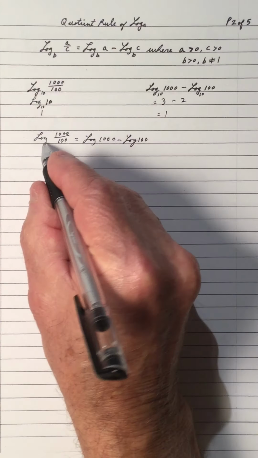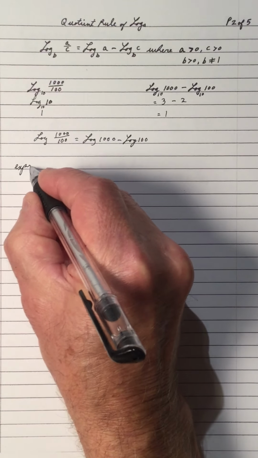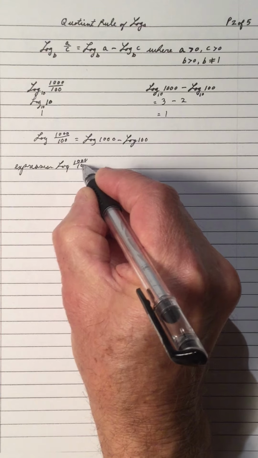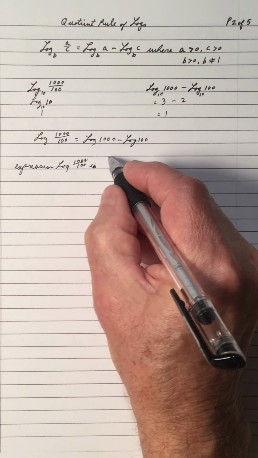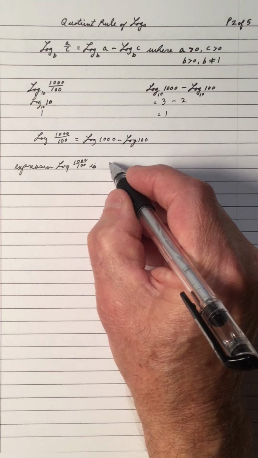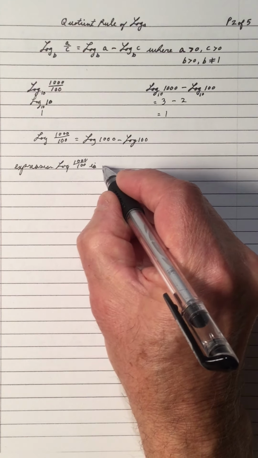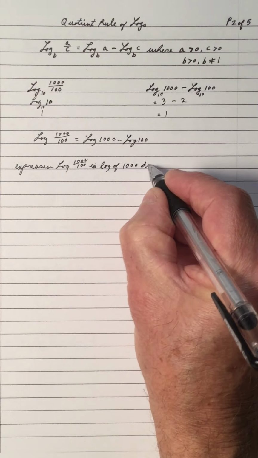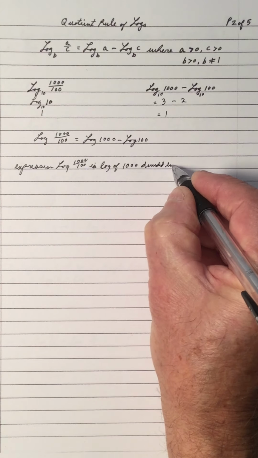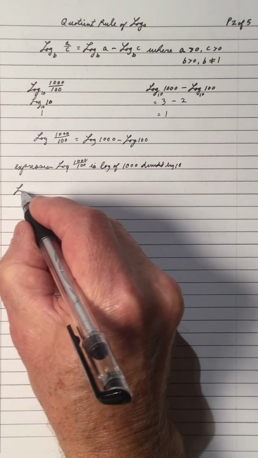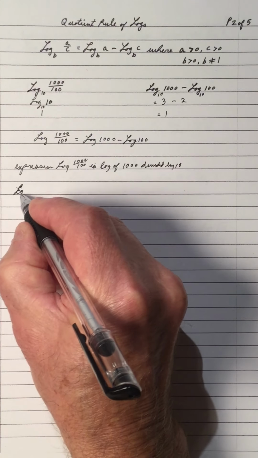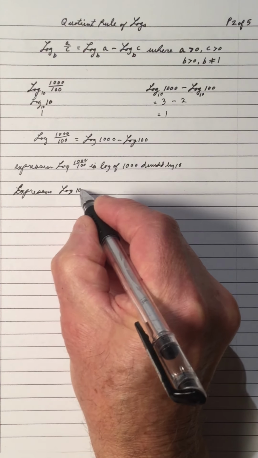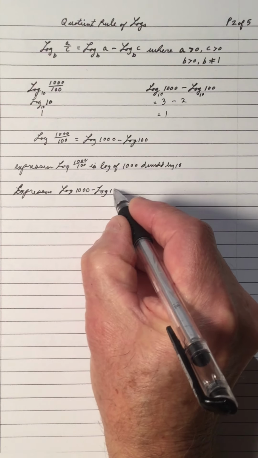So this expression here, the log of 1,000 divided by 100, and this expression, the log of 1,000 subtract the log of 100.